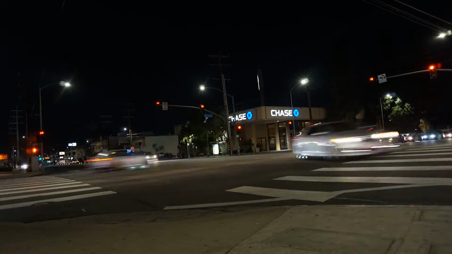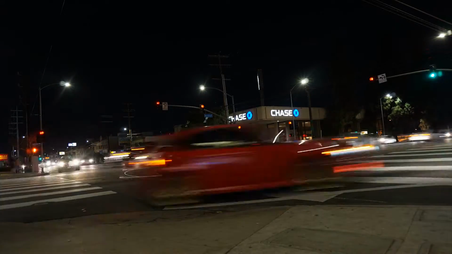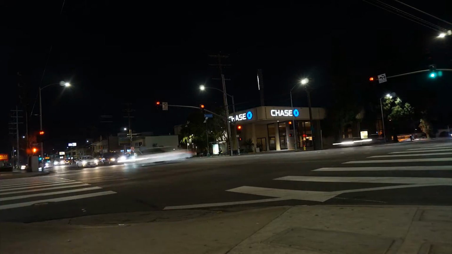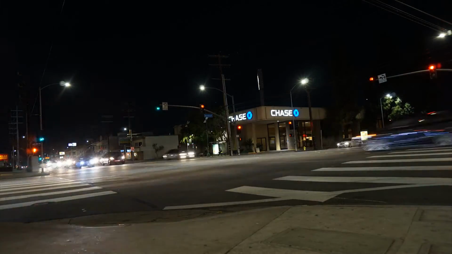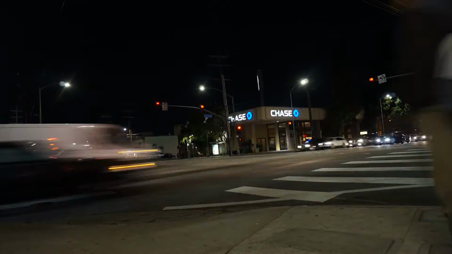And this is the street view across the street. This one I had the shutter speed a little slower so I can get that kind of trailing shot.